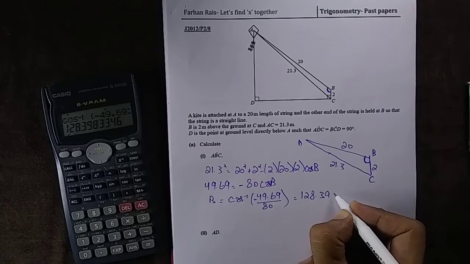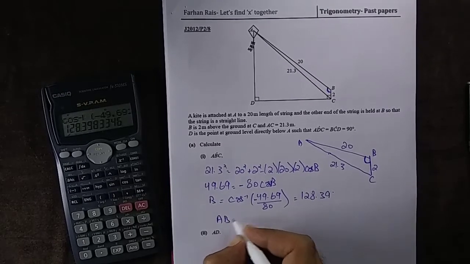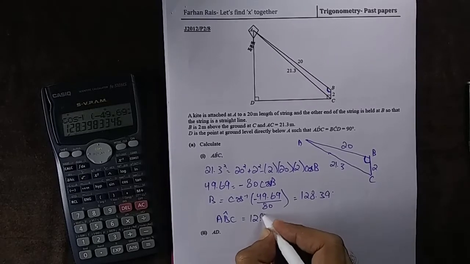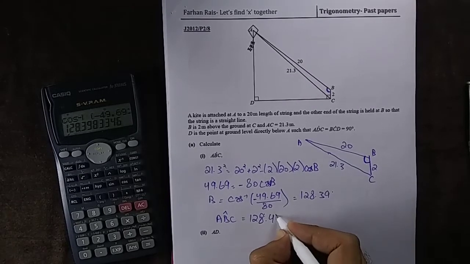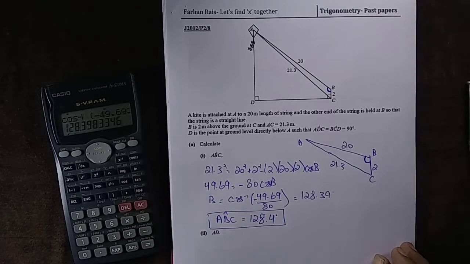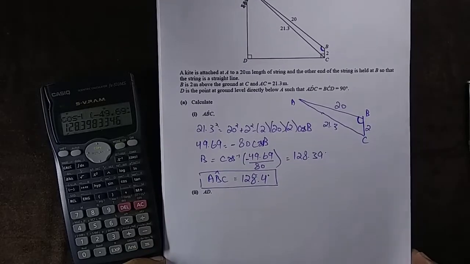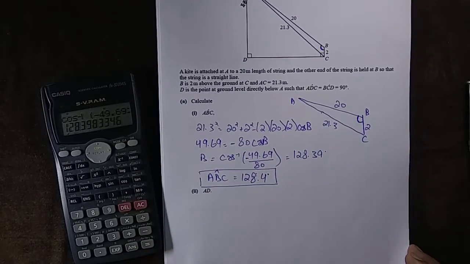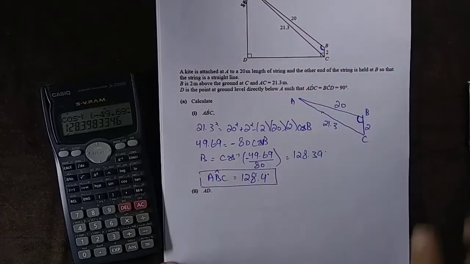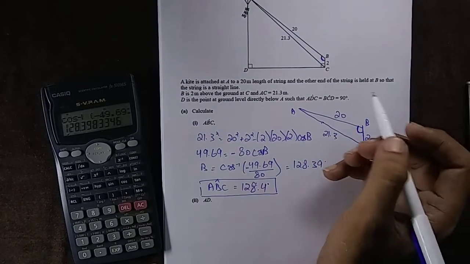And for one decimal place, the angle ABC equals 128.4 degrees. In the next part, we are asked to find the side AD. Now AD, we can see in the figure, is this complete side, and to find this complete side we have to divide the figure.